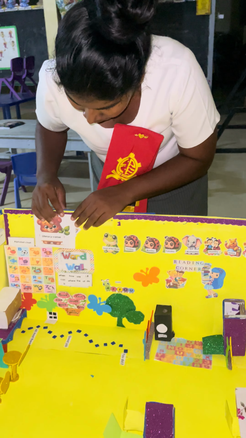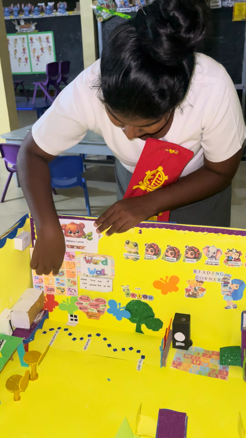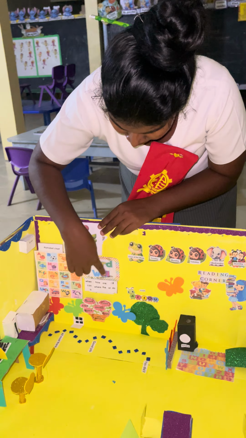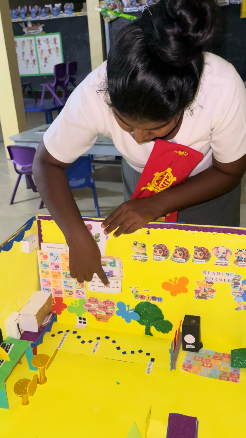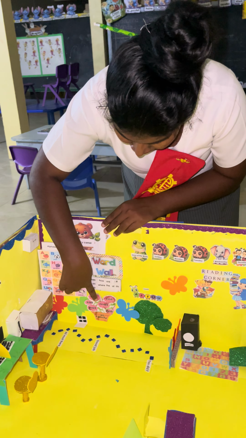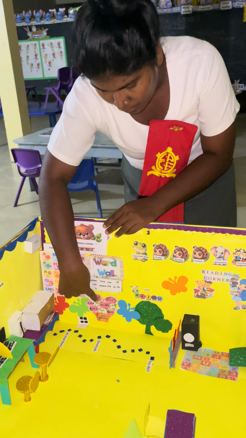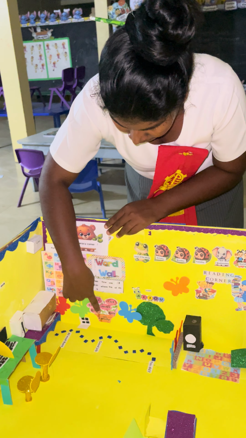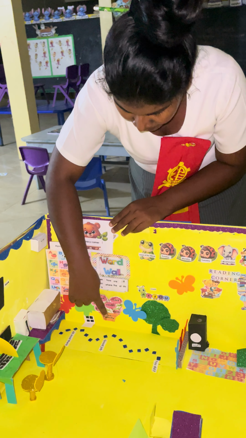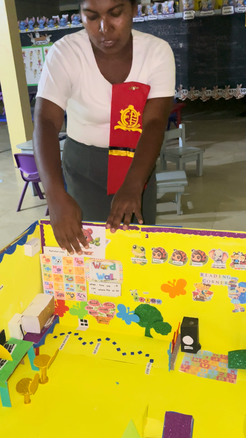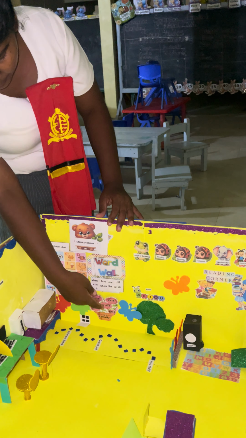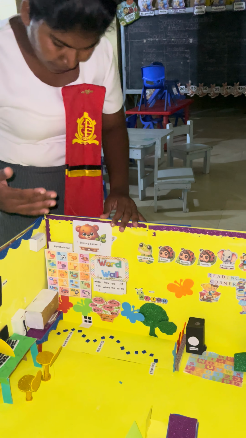Over here at my literacy corner I have the alphabet chart. I have a word wall that will help children to learn words. And down here I have one of many of the word families, and this one is the at family. This will help children to blend and pronounce words.